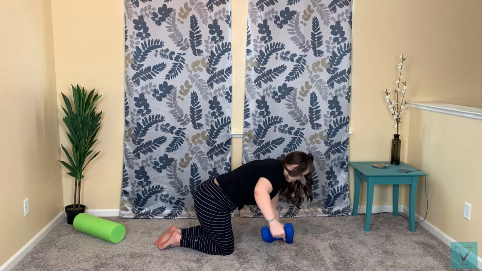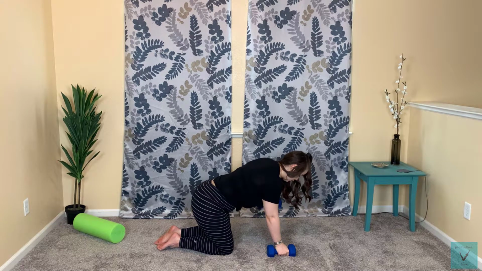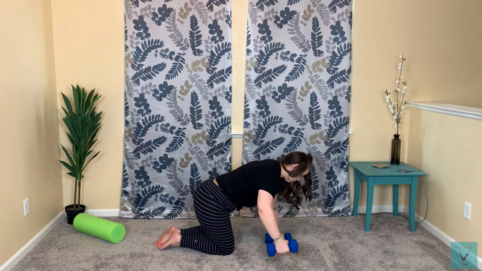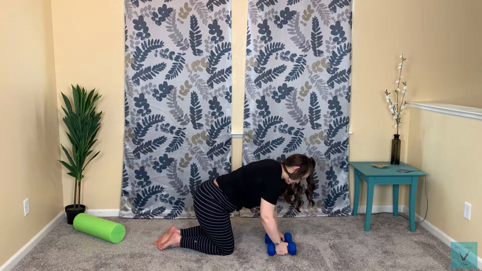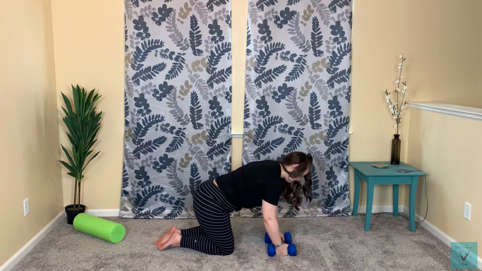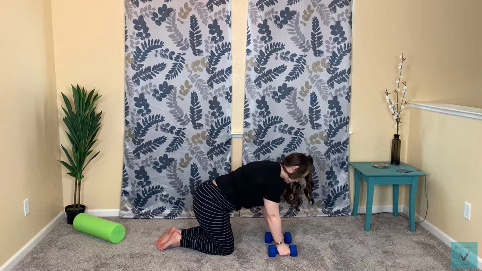This is also strengthening your lat muscle. That's that muscle that runs right underneath your armpit, right along that rib cage. They click into your obliques. They're part of your postural muscles. And they tend to get a little weak because they're not clicking into your rotator cuff and activating the way that they should.